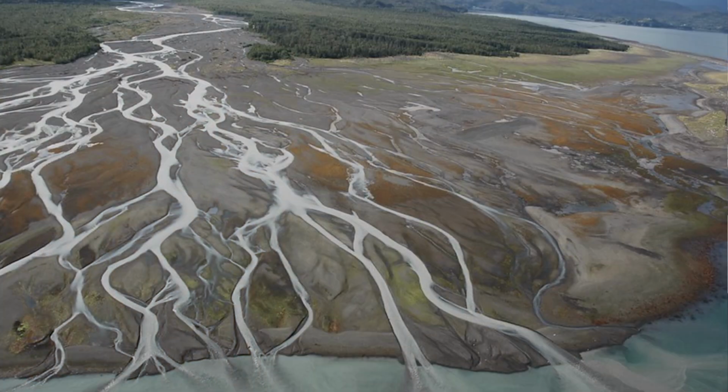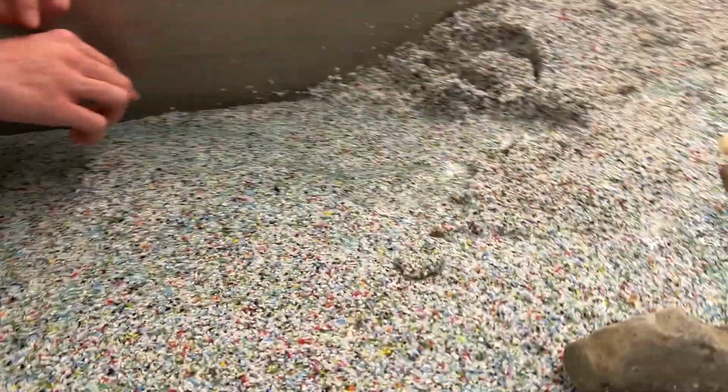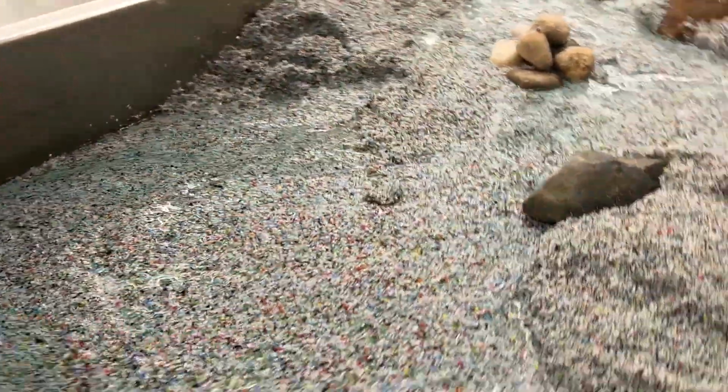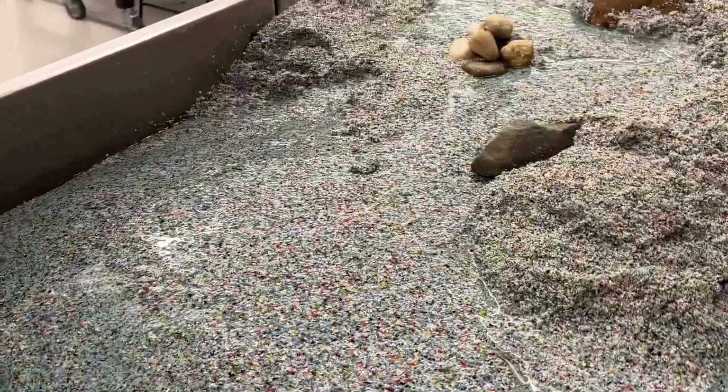The delta is slower. It meanders more. It pushes more sediment throughout its movement. So it won't typically be the same area. You'll see it'll go over here and then it'll change, maybe move over here. It's never in one area because of how much it's moving and pushing off all that sediment.